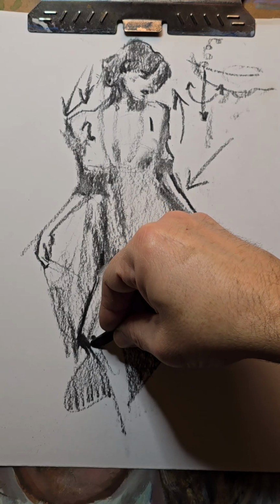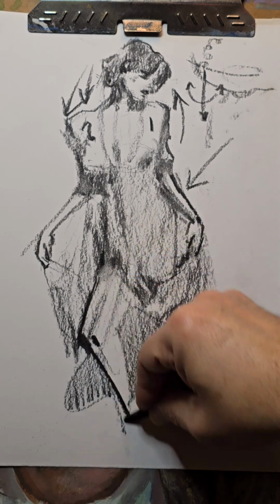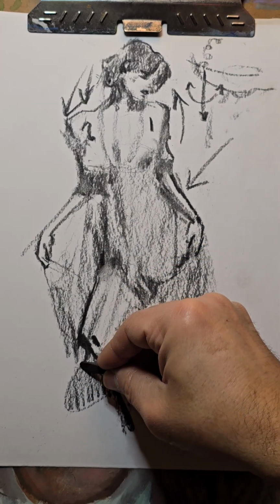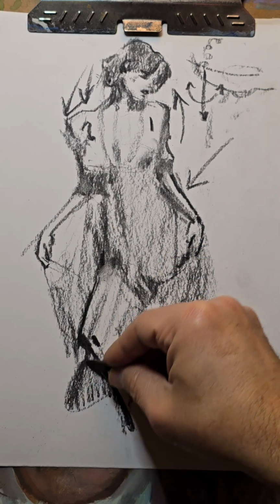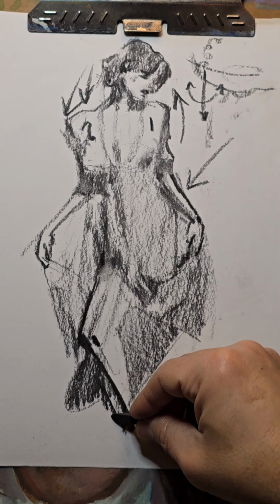Stronger statement, and by this I mean darker tone of the charcoal, and a very dark shadow here.